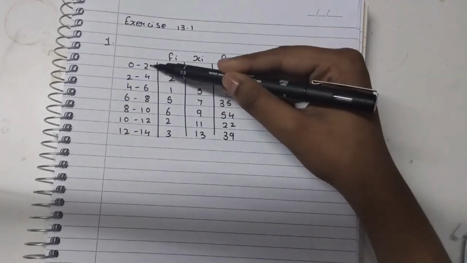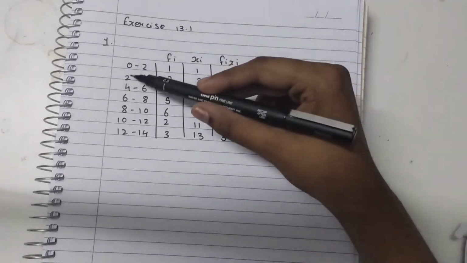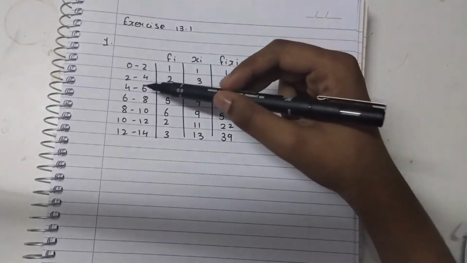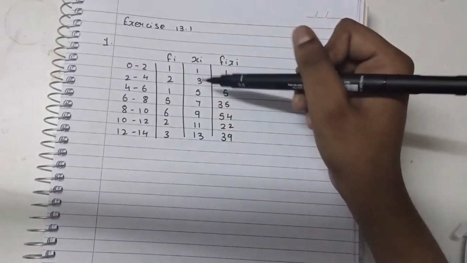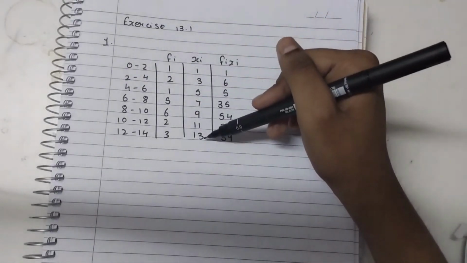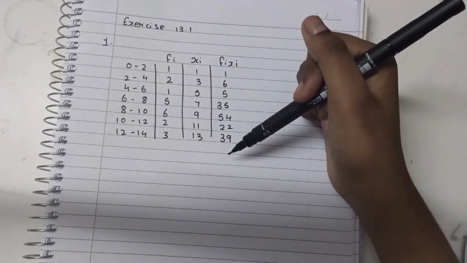So 2 plus 0 divided by 2 is 1. 2 plus 4 divided by 2, so 6 divided by 2, is 3. 6 plus 4 is equal to 10, and 10 divided by 2 is 5. Similarly, we need to find all the values of xi for their corresponding class intervals.